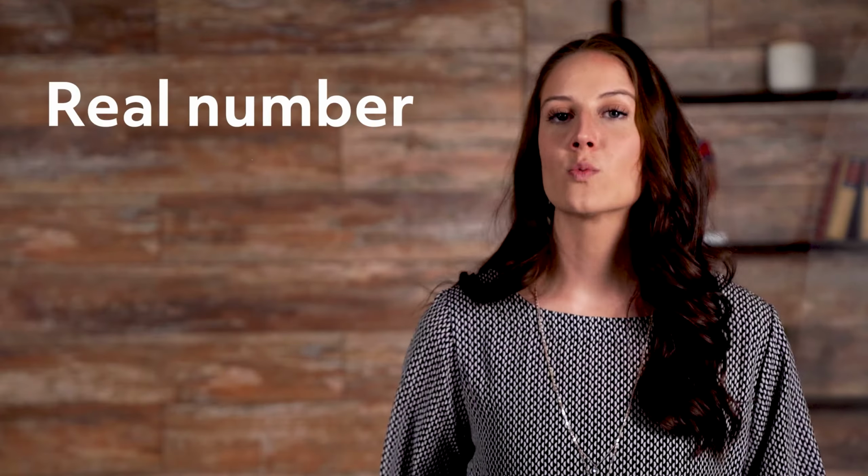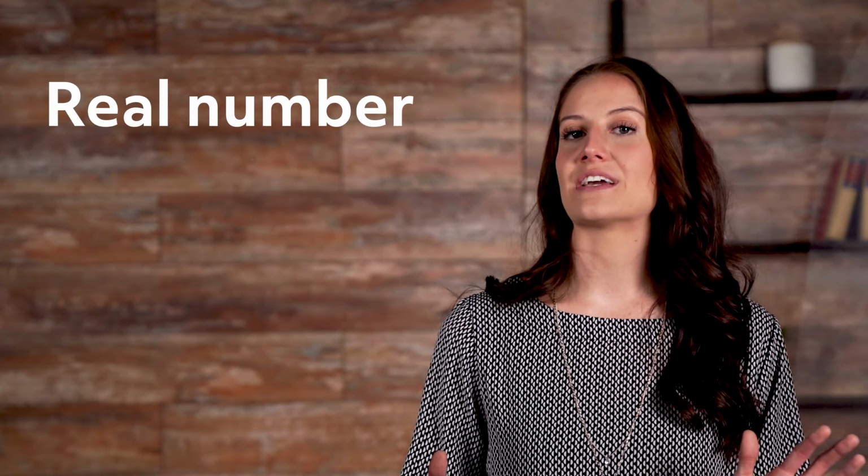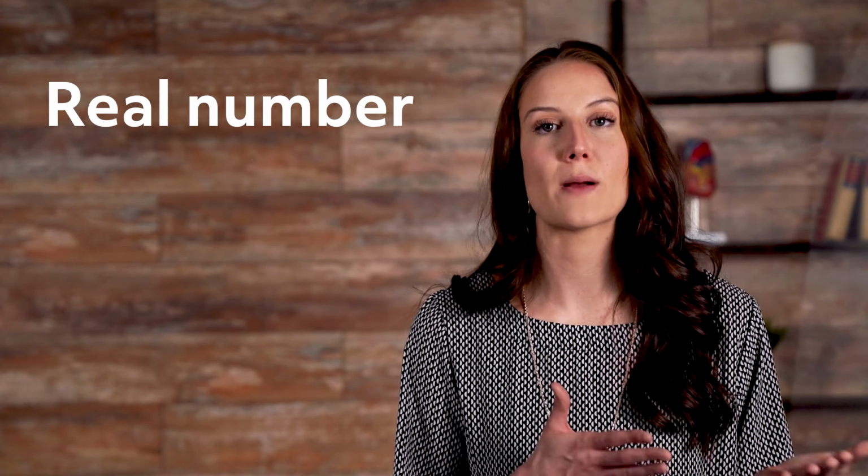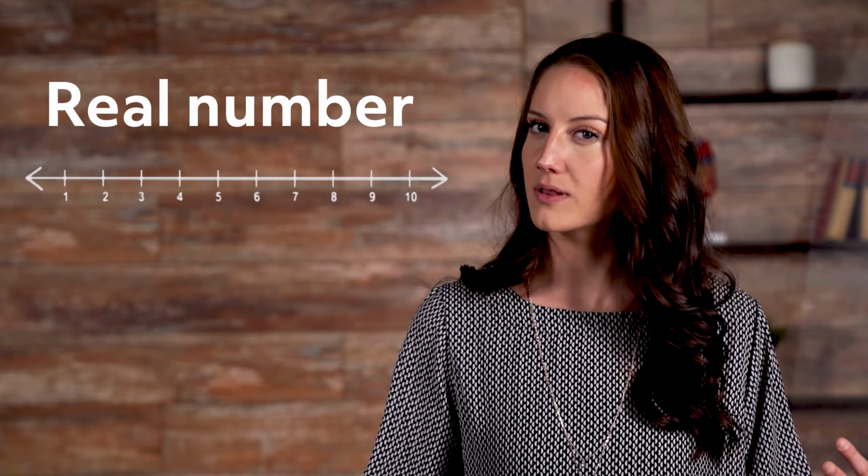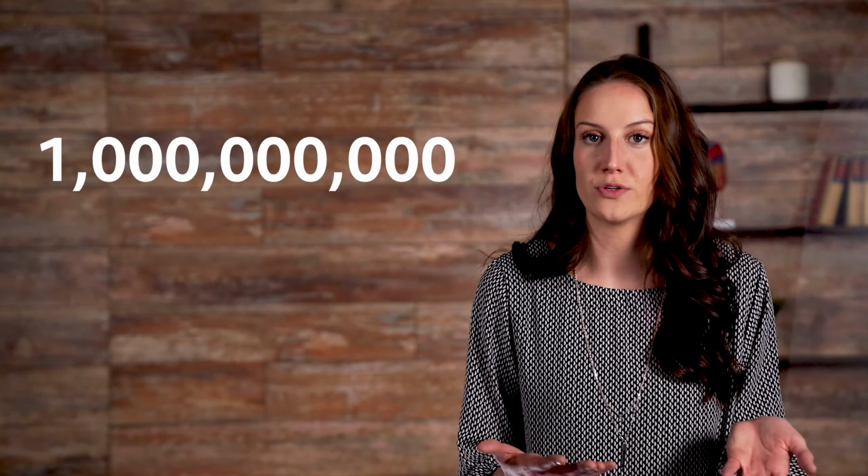of numbers we're going to look at, real numbers. A real number is any value of a continuous quantity that can represent distance on a number line. Essentially, it's any number you can think of. 50 is a real number. 1 billion is a very large real number. Real numbers encompass 3 classifications of numbers, which we'll talk about in a little bit.